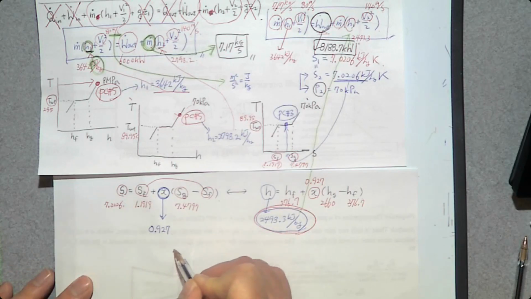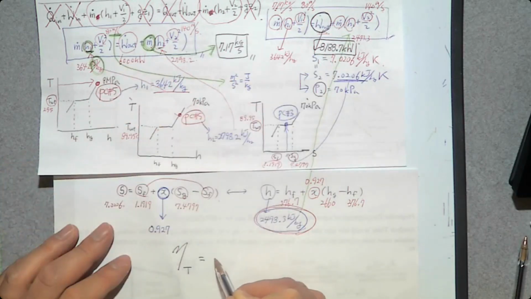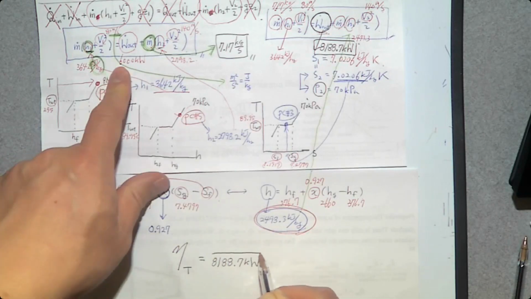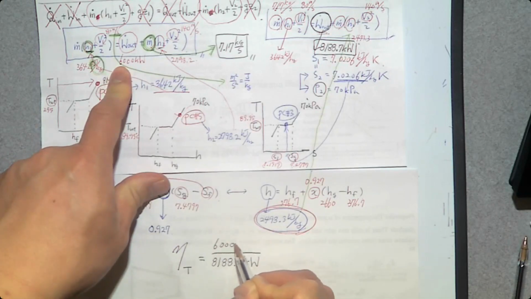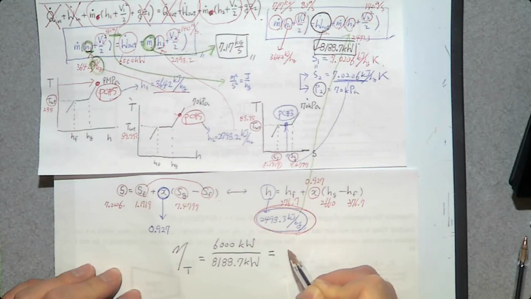We can calculate that. The isentropic efficiency of the turbine is going to be the actual power over the maximum value, 8,188.7 kilowatts. But how much power can you produce presently? Only 6,000 kilowatts. So what is the isentropic efficiency?